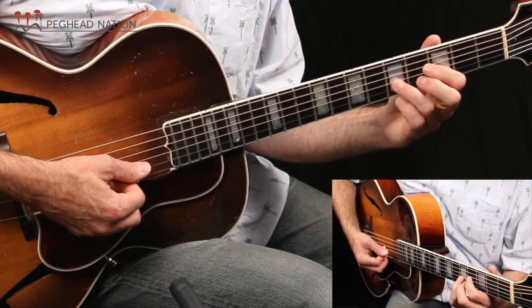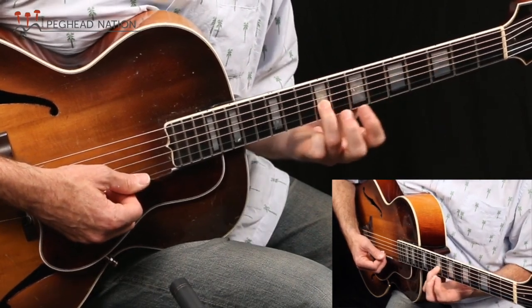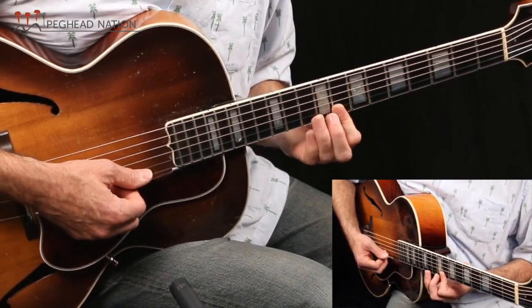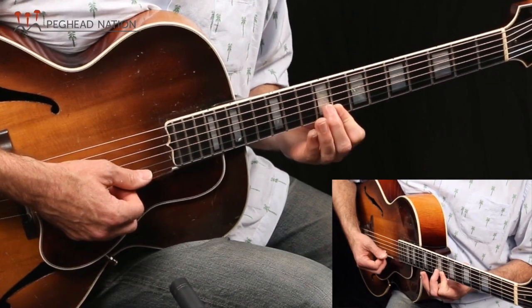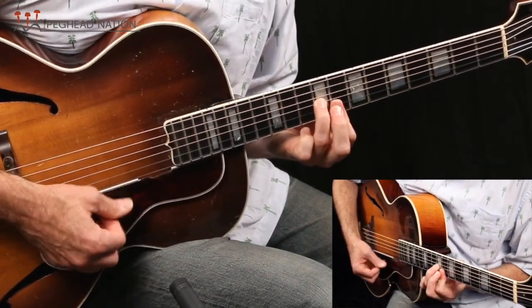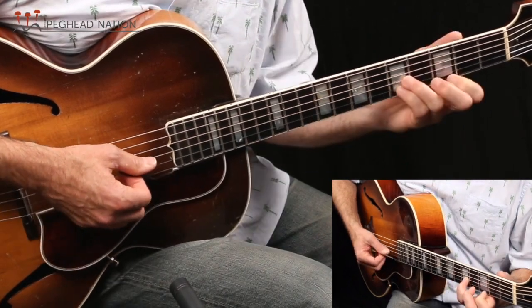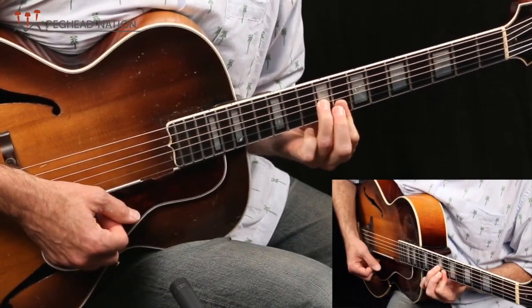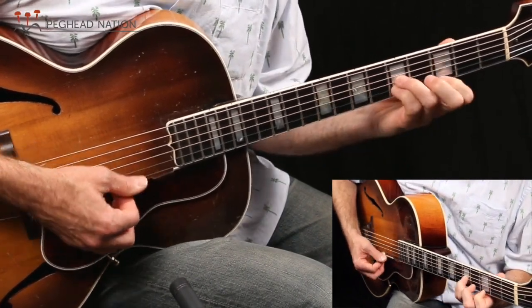So at the same time that this finger slides here, I then bar the top 2 strings with my index finger. Practice this slide a few times.